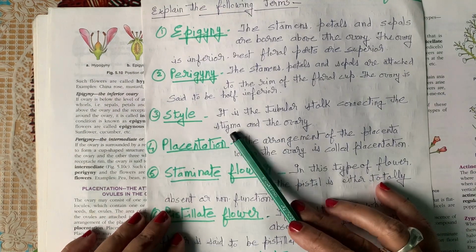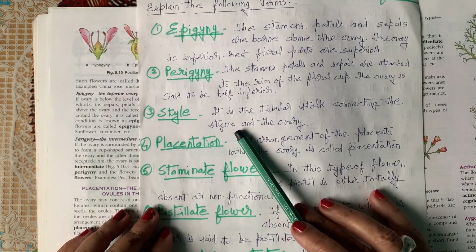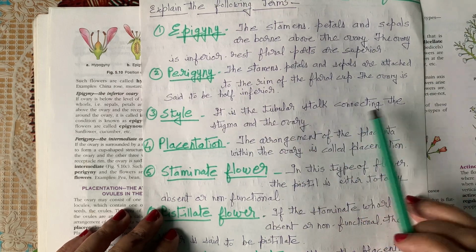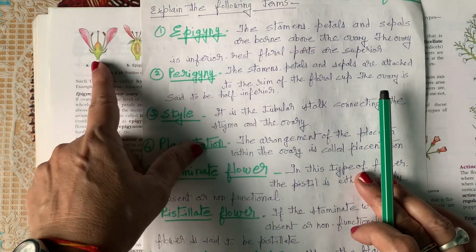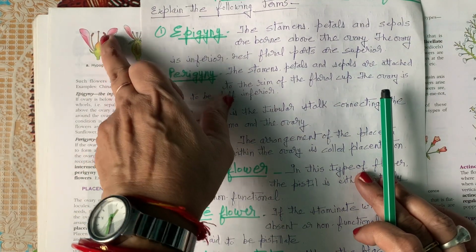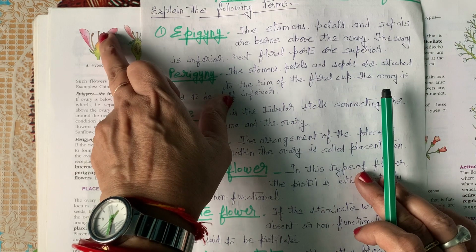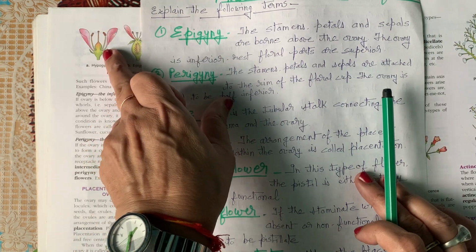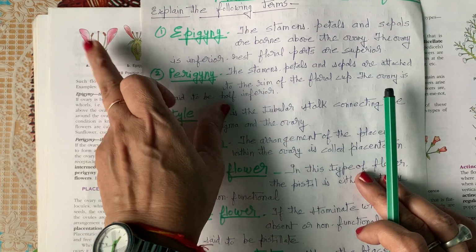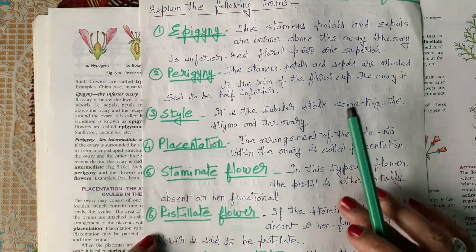Now the next one, what is style? It is the tubular stalk connecting the stigma and the ovary. Here you can see, this is the stigma, this is the ovary, and this is the style. The style connects the stigma and the ovary. Through this style, the pollen tube goes into the ovary and fertilizes the ovule.